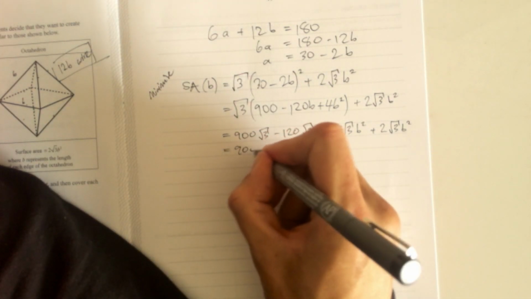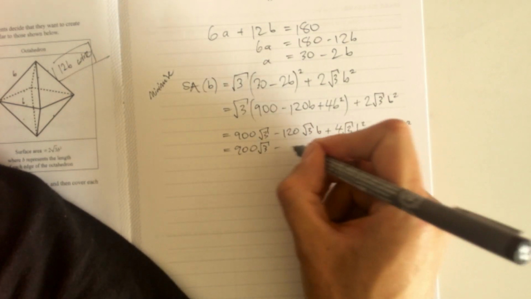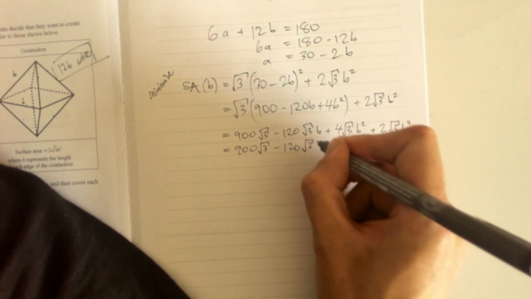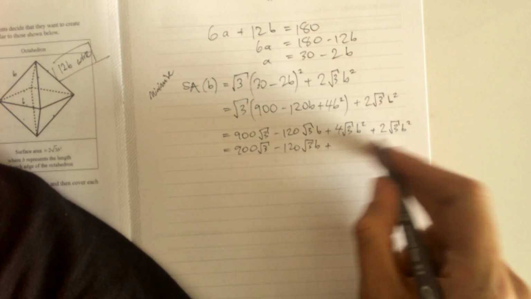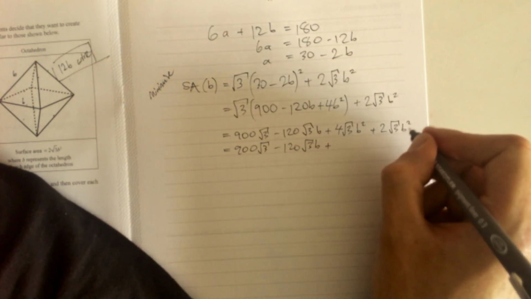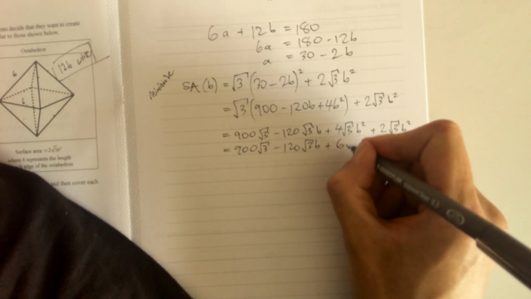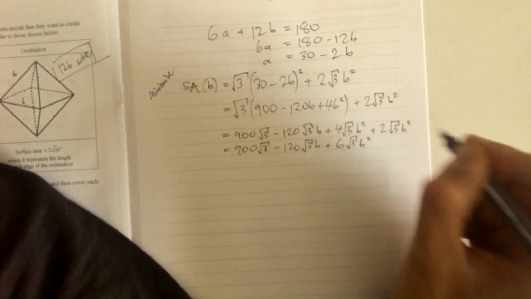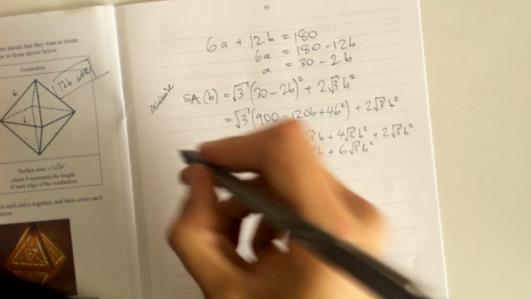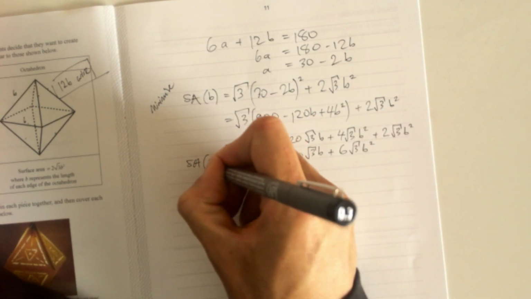I wonder if these numbers are nice. And then there's 6 of these packages. And that's surface area in terms of b.